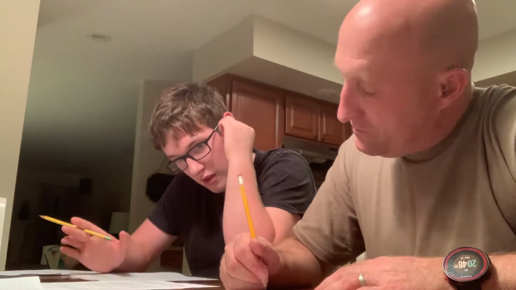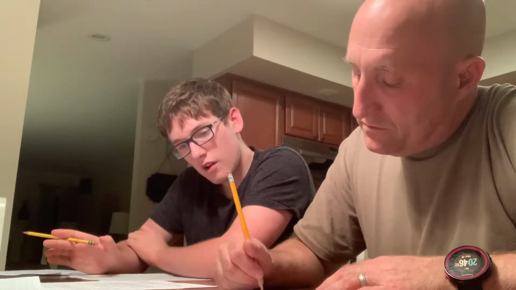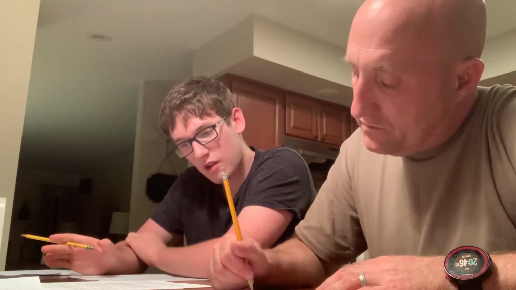Okay, that makes sense. Because Bob is stopping his car, the final velocity is 0 meters per second. The acceleration is negative 4.5 meters per second squared. The time is 5 seconds.